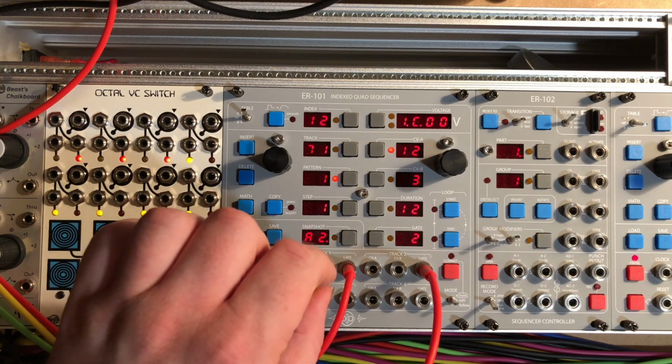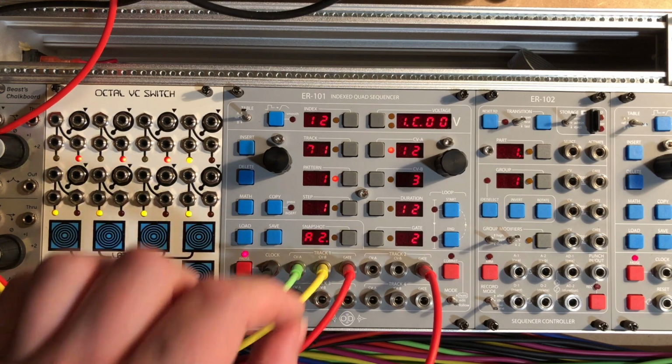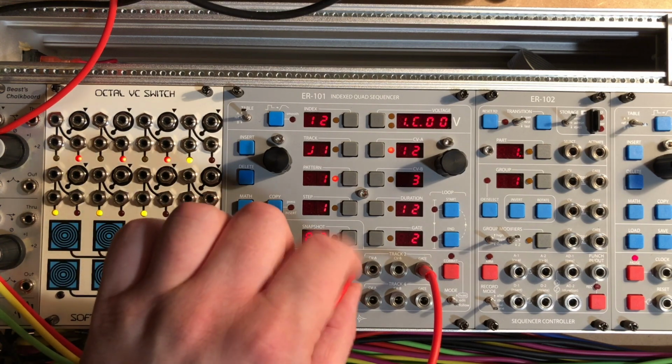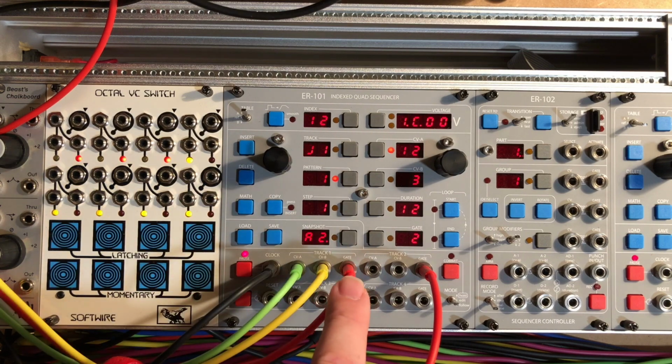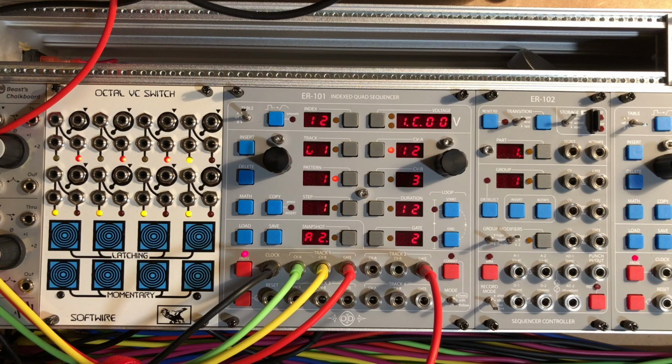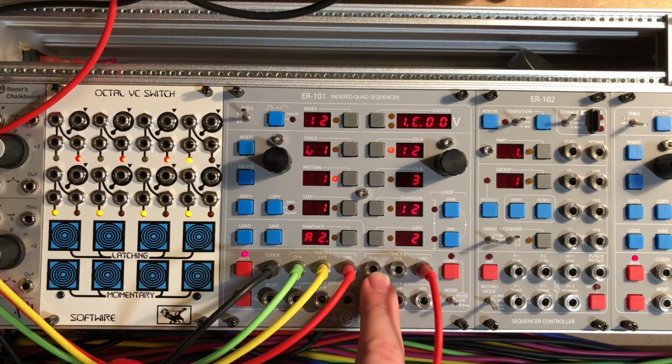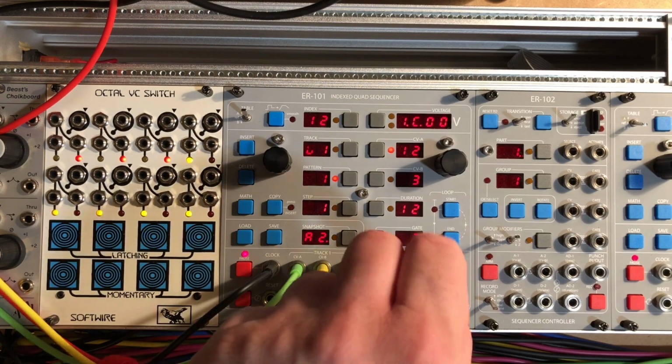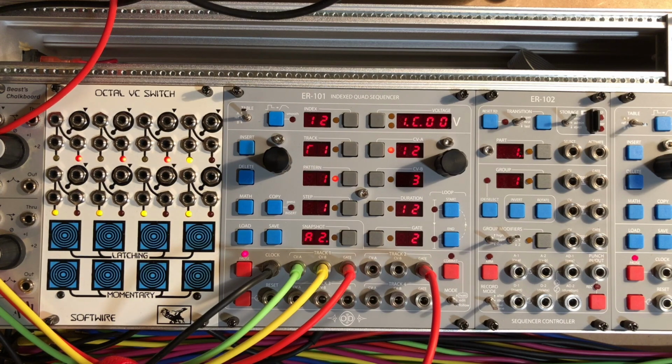The reason I've done that might become clearer later. And then finally, this red one is the gate, which is either on or off. Again, this is basics. And for the second track, I've just got the gate, so we use this one to fire a drum, and it is fantastic for sequencing drums.